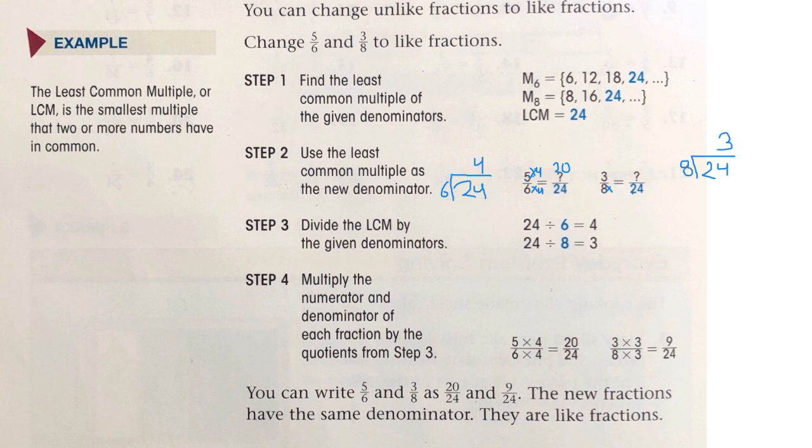It takes 3 8s to get to 24. So 8 times 3 is 24. Now do the same thing to the top. Multiply by 3. 3 times 3 is 9. Now we have 20 over 24 and 9 over 24.